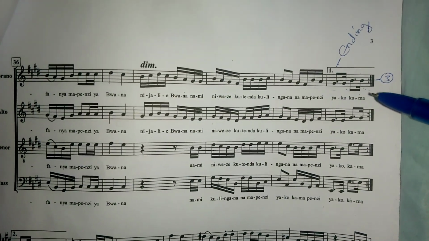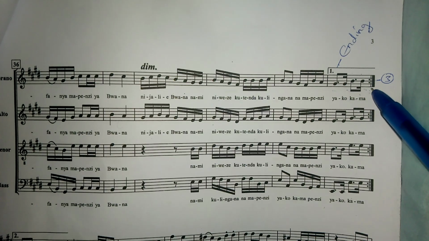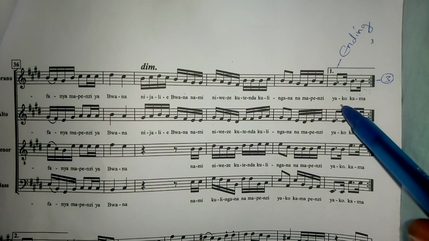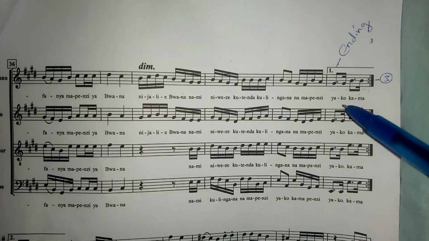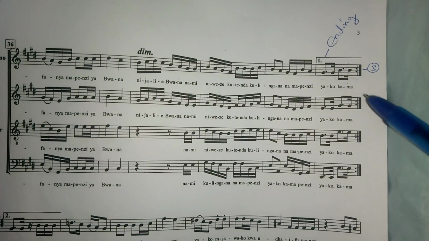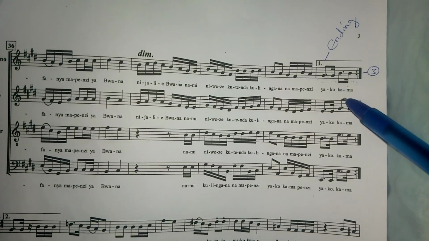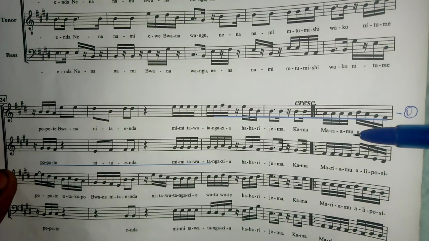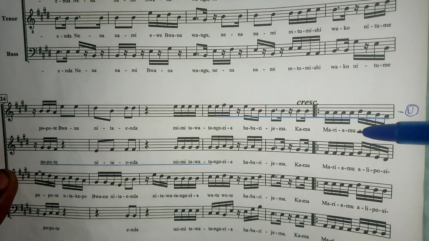You can observe that the words just before the repeat sign are yako bwana, yako kama. Then from kama, I move straight to Mariamu. So for my sentence to make sense, I will have to say kama Mariamu.